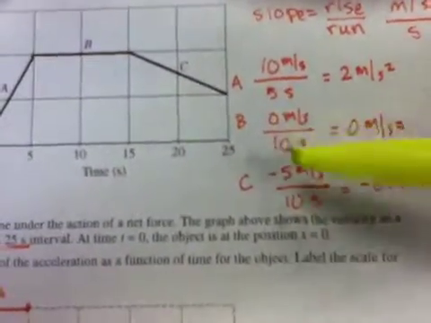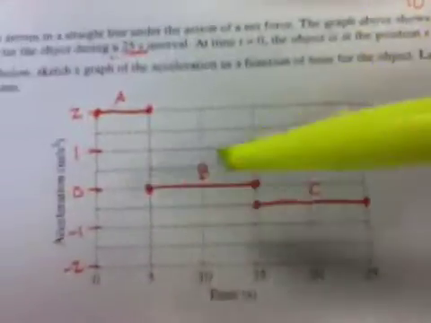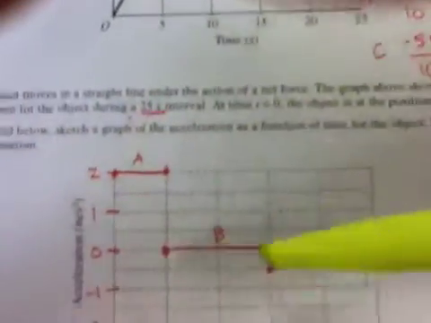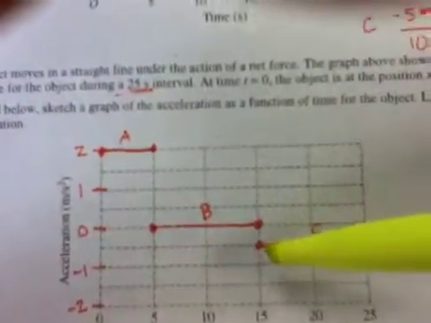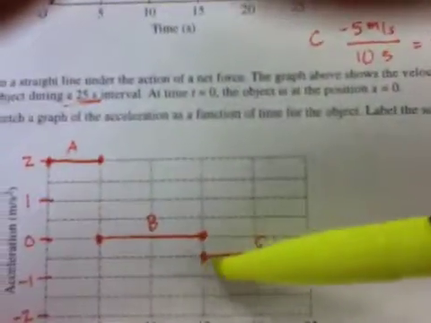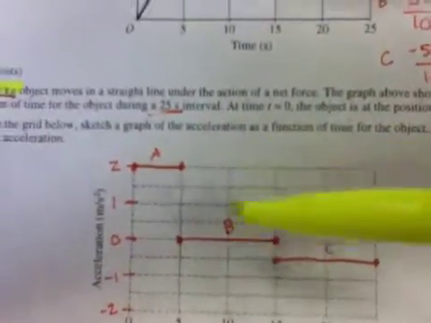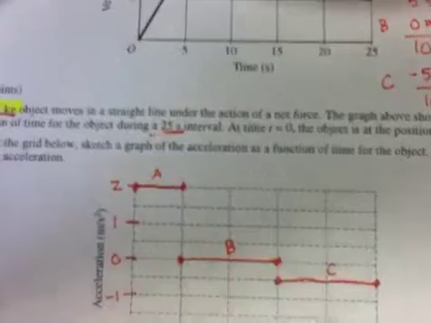You see I've labeled it A, just as it's labeled above. Then for the second one, we've got an acceleration of 0 meters per second squared. So you see that I found my 0 and then made a line from 5 to 15, because it's 5 to 15 up here as well. So that's going to be 0. Then from 15 to 25 seconds, we are at a negative 0.5 meters per second squared, so we have that right there as well. See how we've made our velocity versus time graph into an acceleration graph. We don't really have any diagonal lines on this.